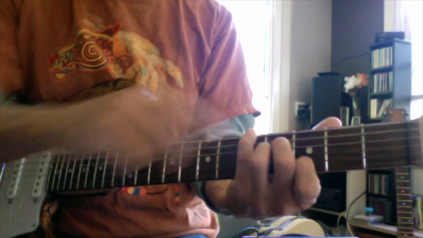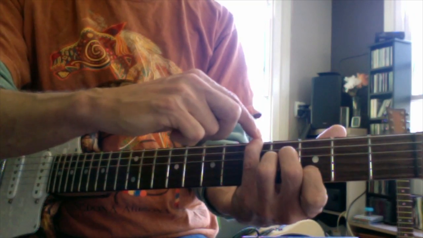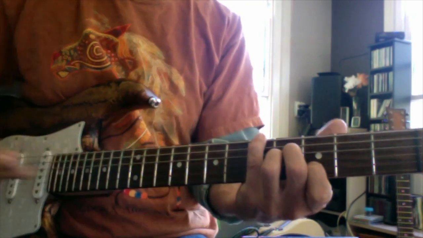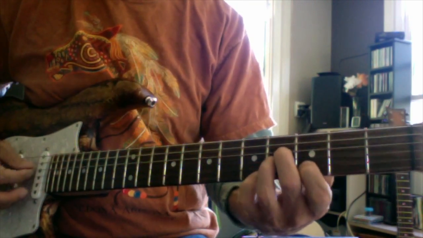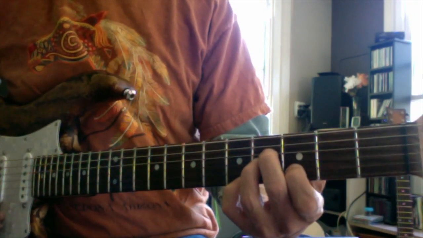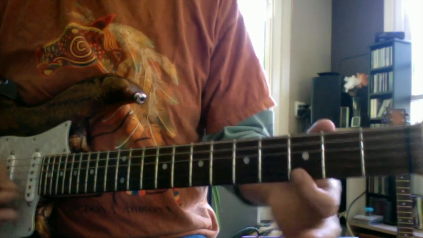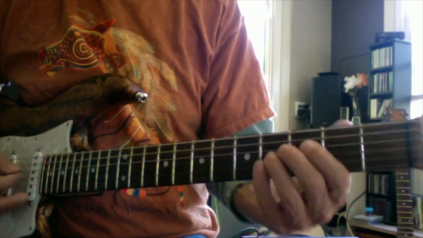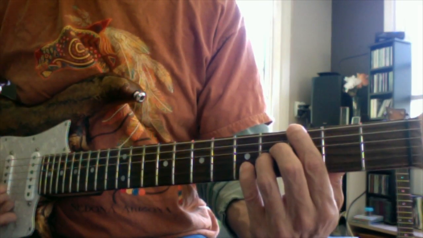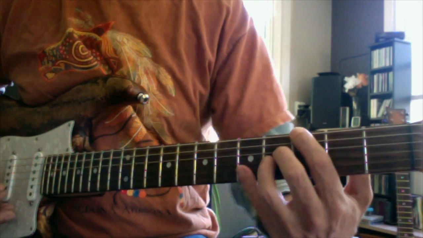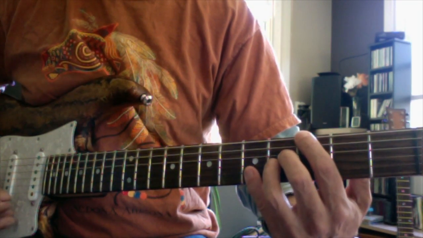But the good news is any note that's on the 6th string is also on the same fret of the 1st string. So this 2 can also be found over here. Right, so I can play that G major 9 that way. So that's this 1 going up to 2. So G major 6, the 9 was here, I can put them together.